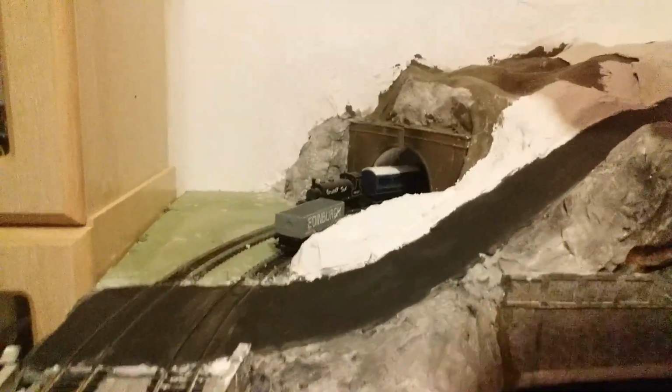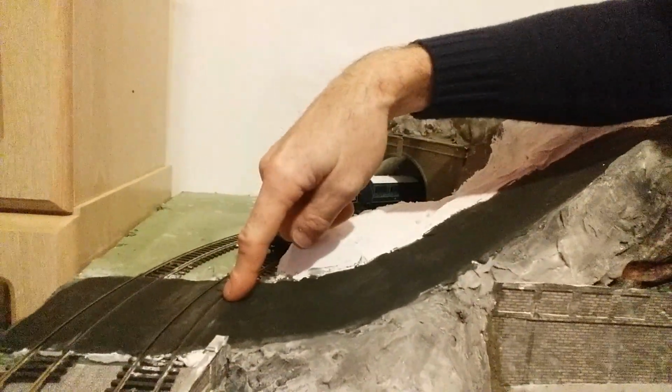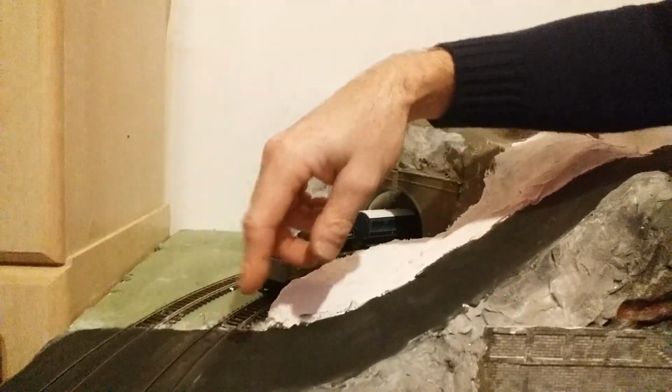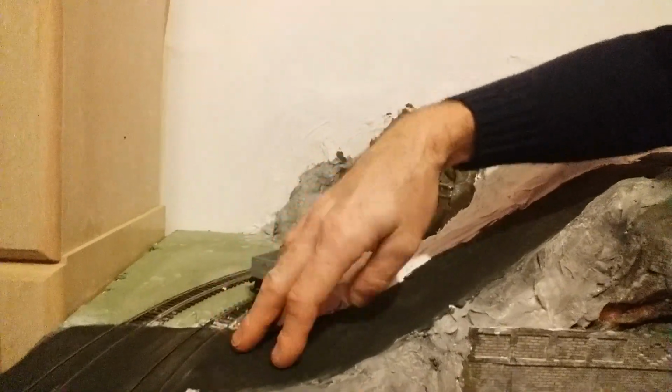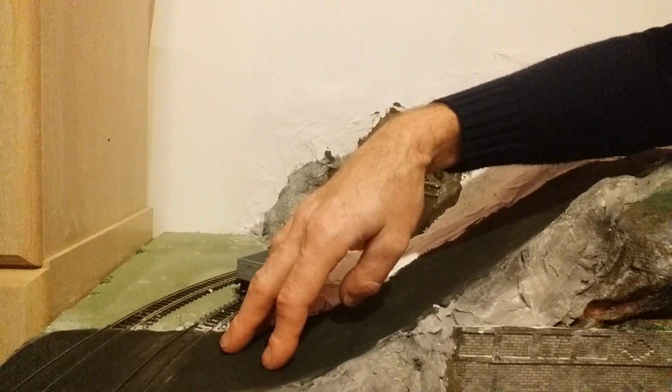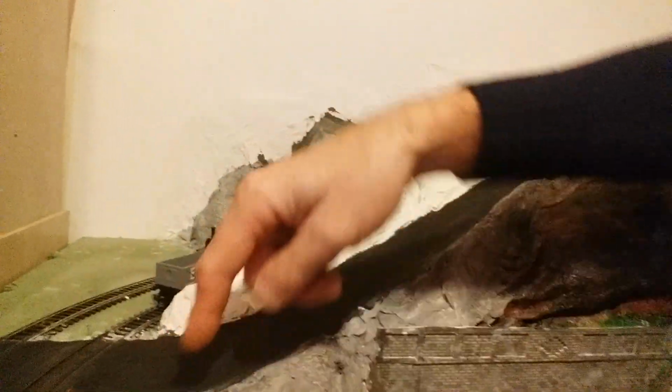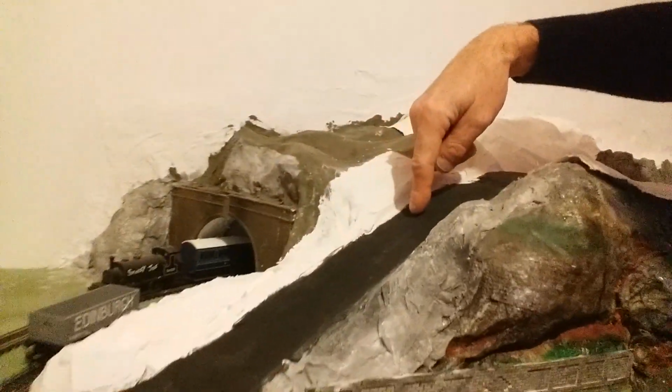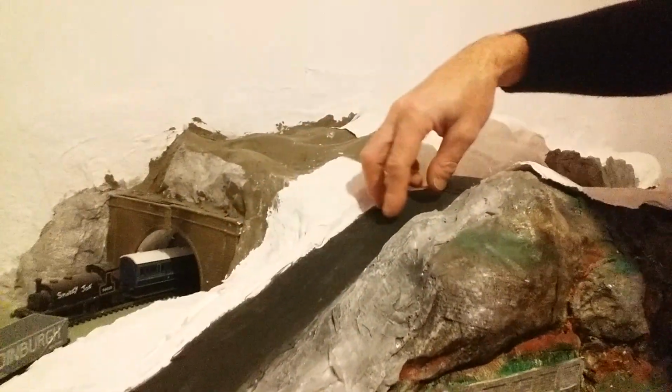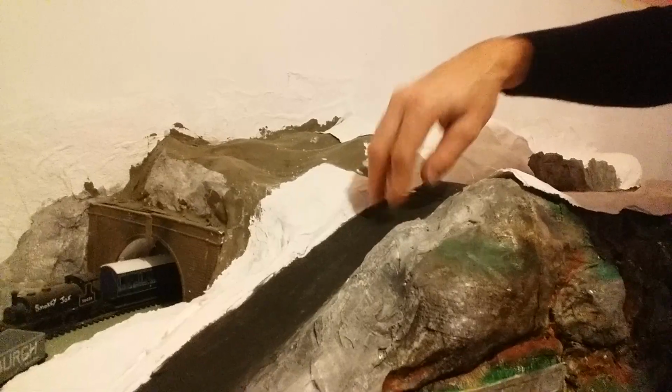Now, if we go up above, you'll see a significant difference at the top. Up here, I've actually put a level crossing in across here. I'm still in the process of doing this at the moment. I do actually need to put another coat of paint on here. But the roadway now comes all the way up here. The incline is not as steep as it was.